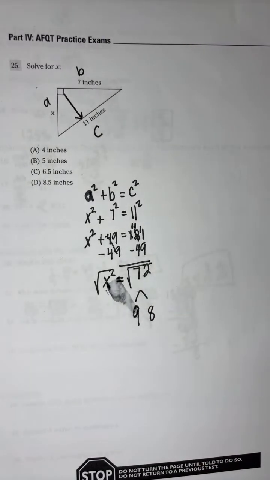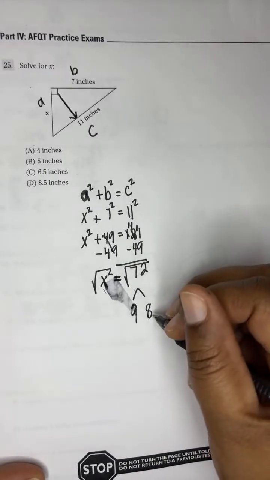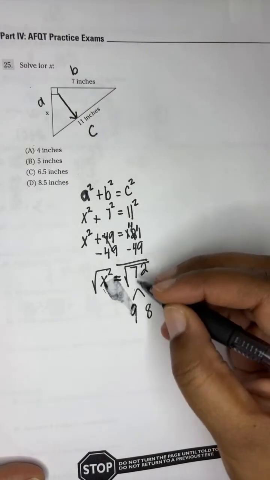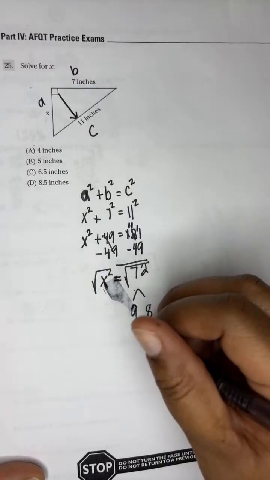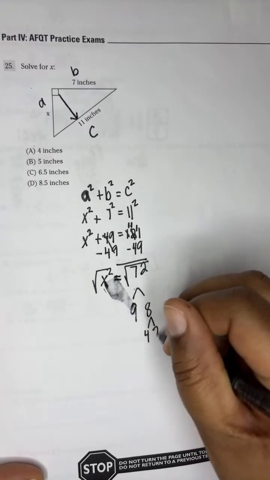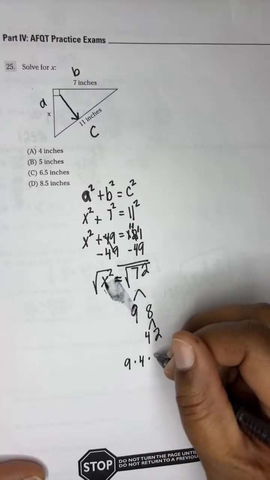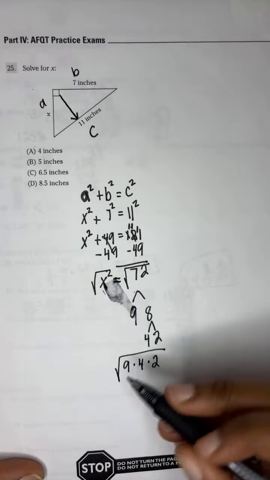Okay. Well, I know it's going to be one of these decimals. This one is kind of hard because, how can we do it? This is not a perfect square, right? But let's just keep on going. If this is 4 times 2, so we have 9 times 4 times 2 underneath the square root.